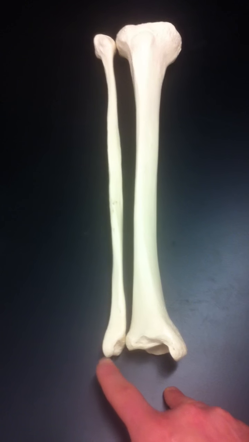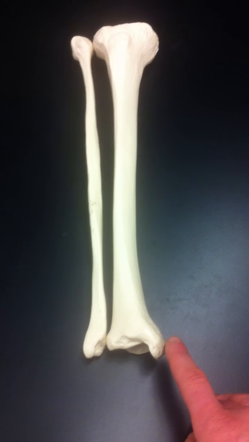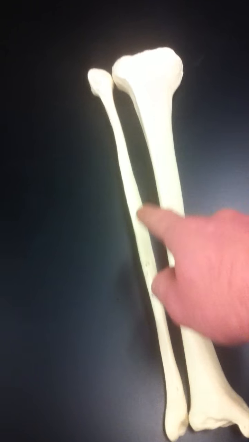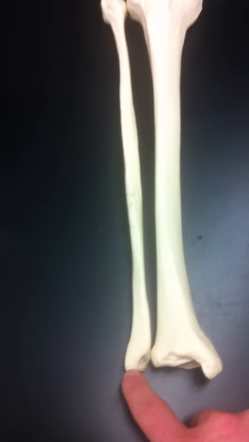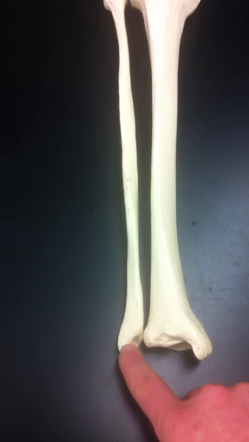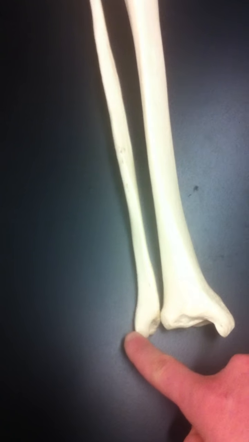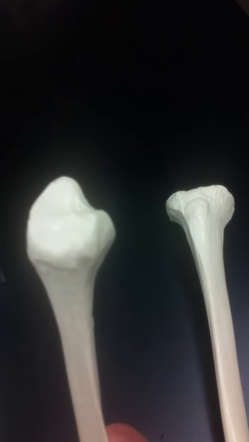Ankles are called malleus. So you have the lateral malleus, medial malleus. All right, on the fibula, the fibula is always the lateral malleus because it's always on the lateral side, right, the outside. On the opposite end of the ankle, the point there, that is the styloid process of the fibula. And they kind of look similar, right? So here's the way you distinguish between them.